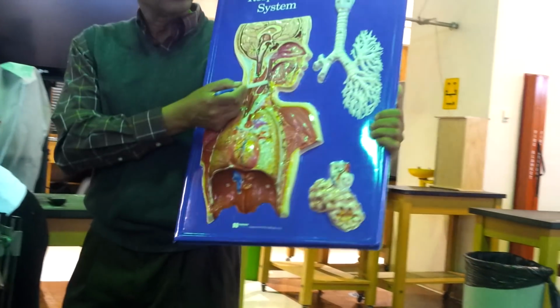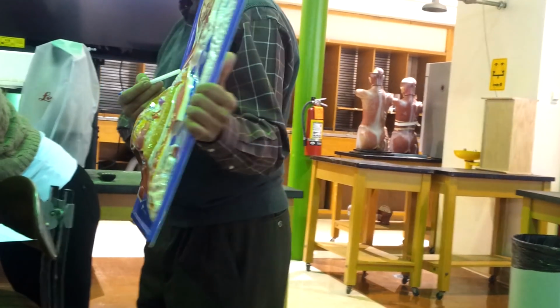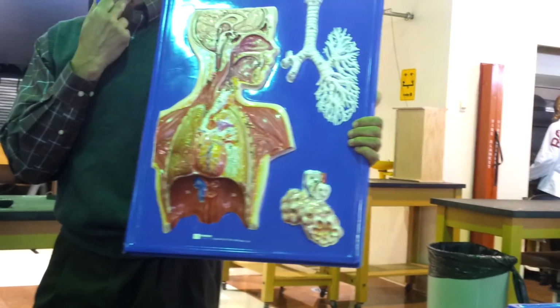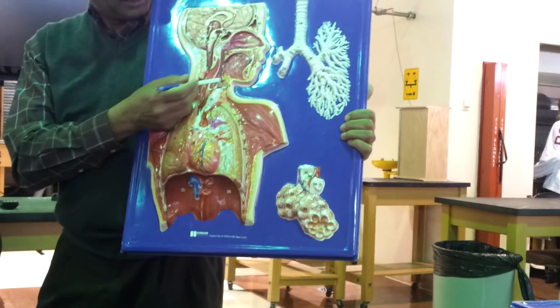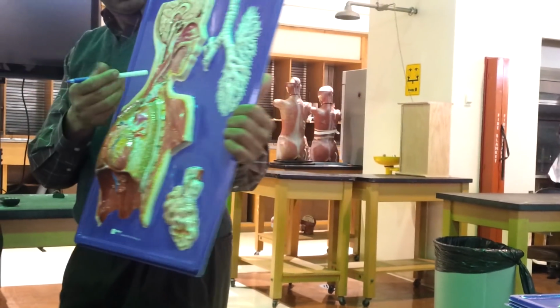And then from here, it's divided into 2 tubes. You see this? On the back side is esophagus for food. And in the front is your trachea, right? Trachea in the front. And this structure here is a sound box, the larynx.